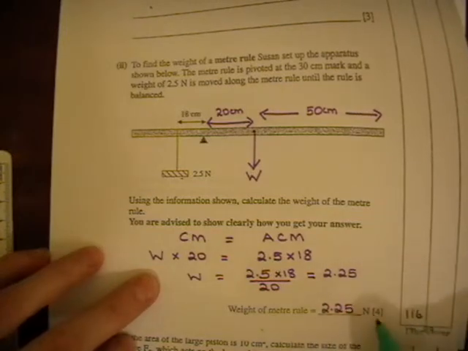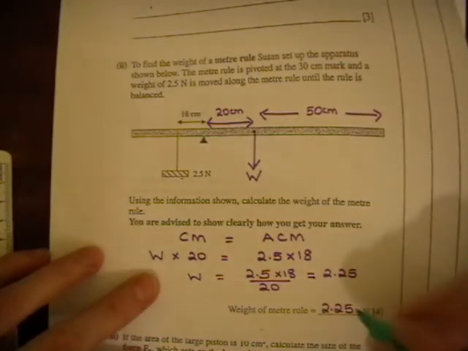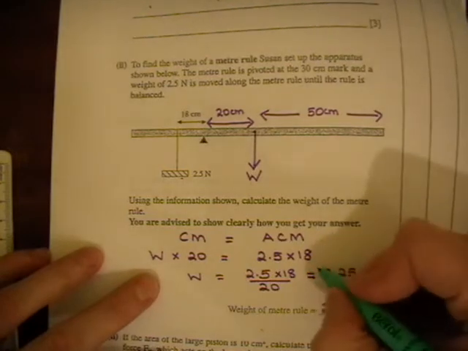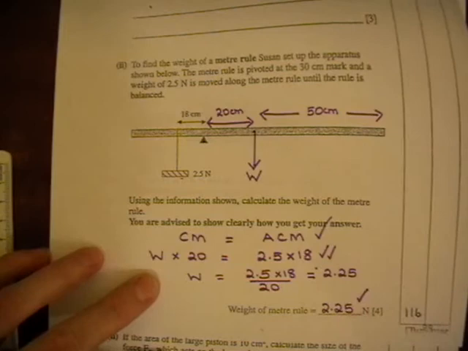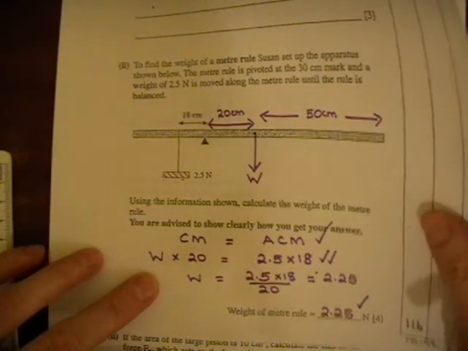So there's a lot involved to get yourself 4 marks. 1 mark here, 2 marks here, and 1 mark there. And that's what will get you your 4 marks.